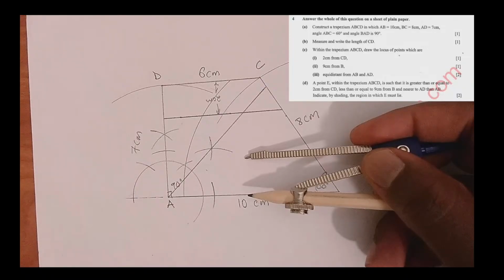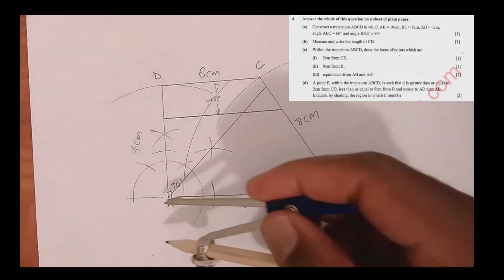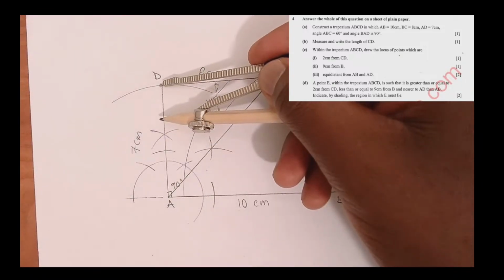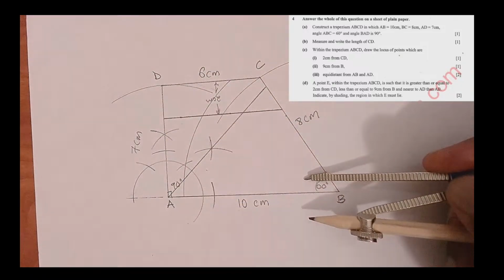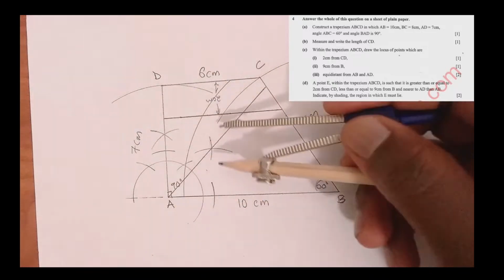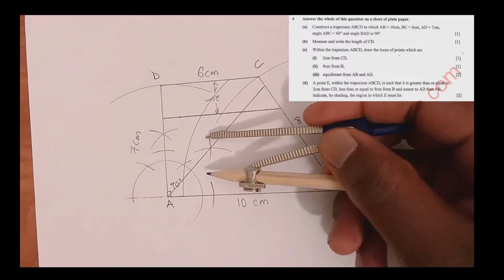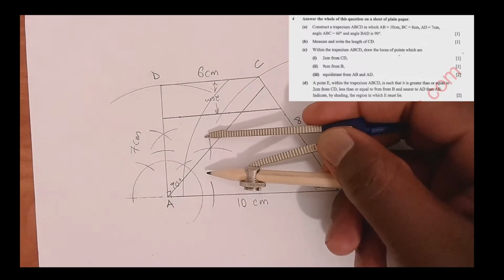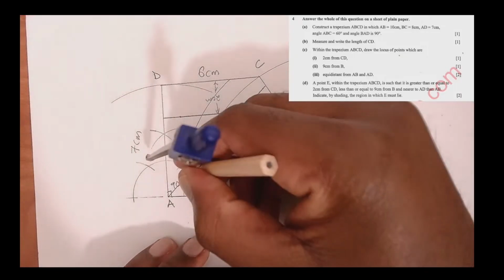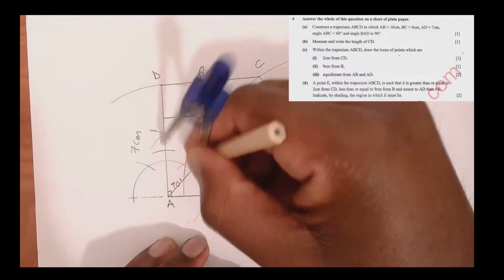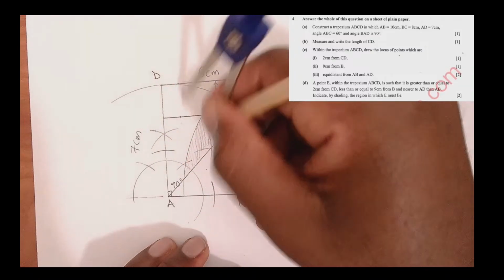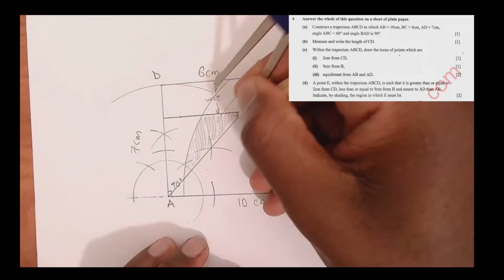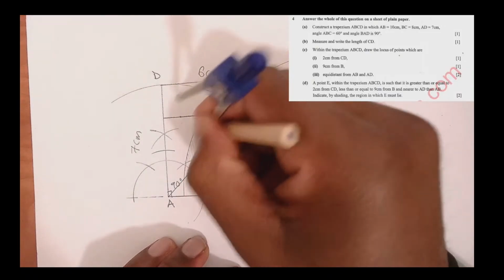But now we are nearer to AD than AB. So if you are nearer to AD, meaning that you are right here. So let us go ahead and indicate by shading the region in which E must lie. So E should be right here. Okay. And even right here.